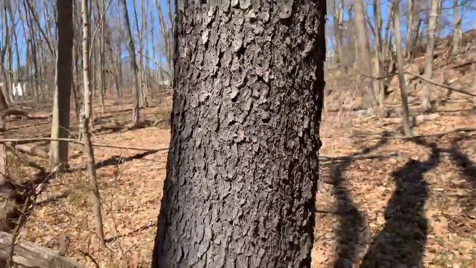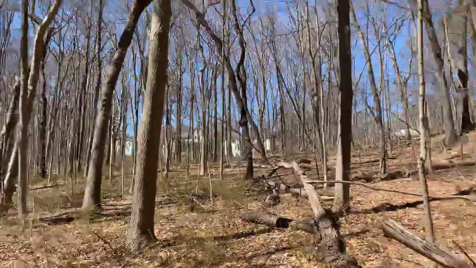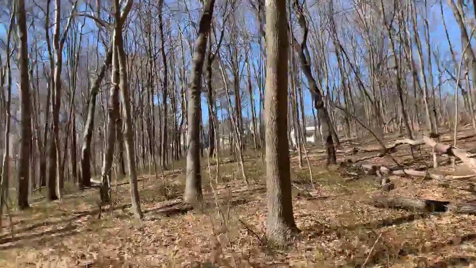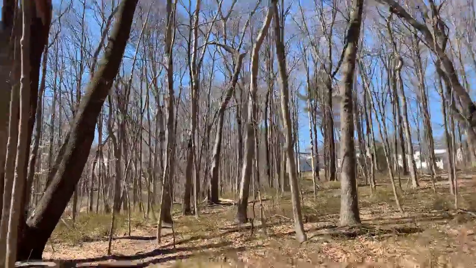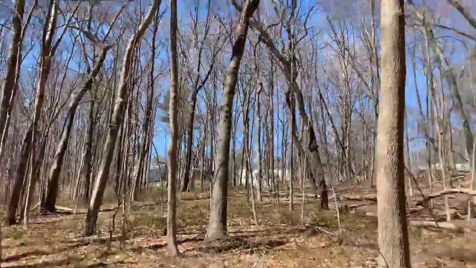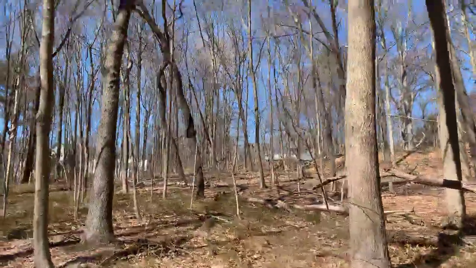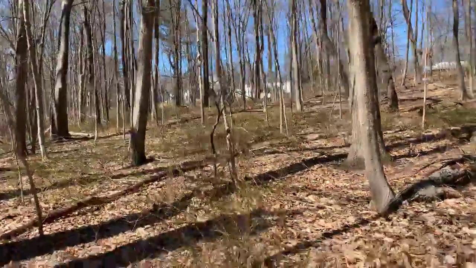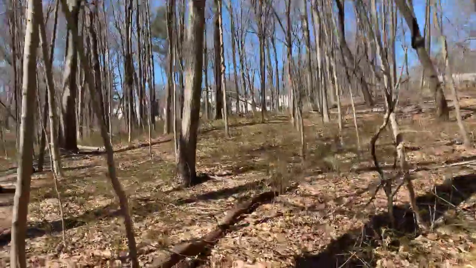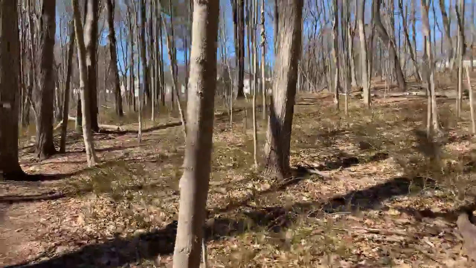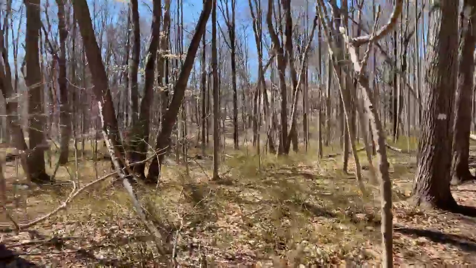Very flaky bark. Burnt potato chips or burnt cornflakes, whatever you want. Now, if you are unsure with an individual smaller tree, scratch the bark and sniff underneath it. If you smell something like burnt almonds, really bitter, that's black cherry.